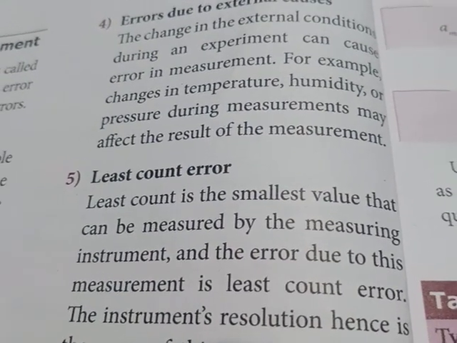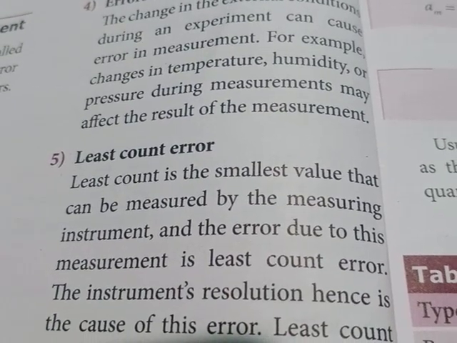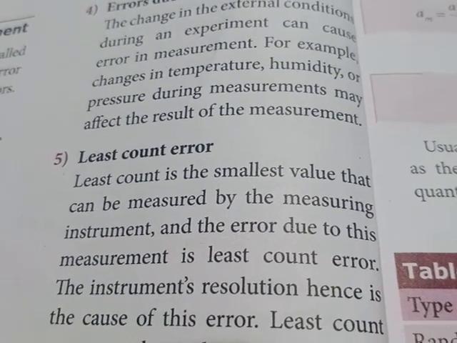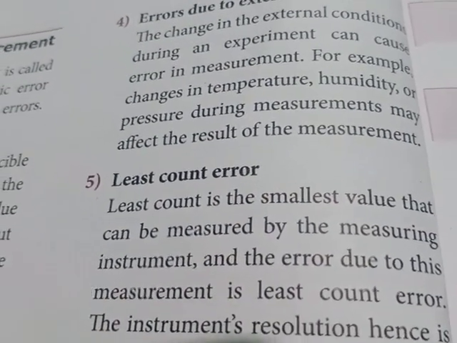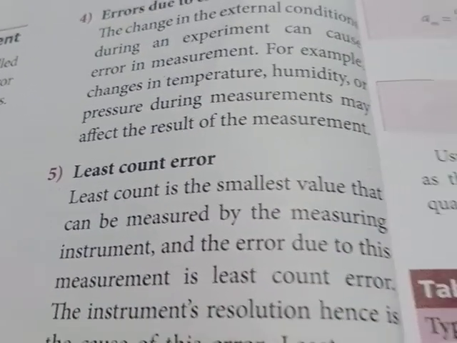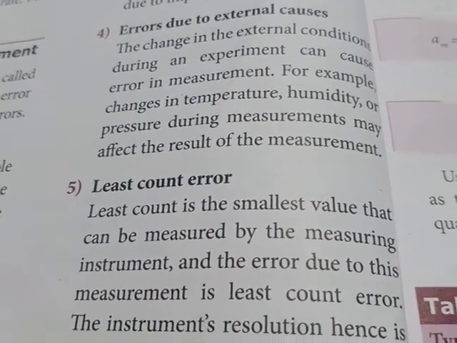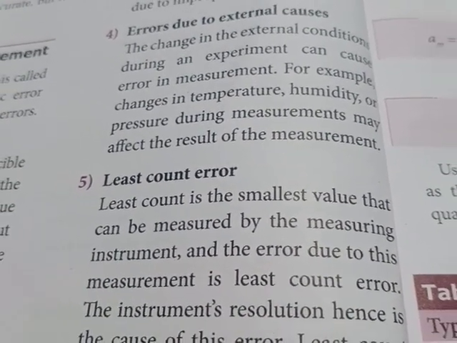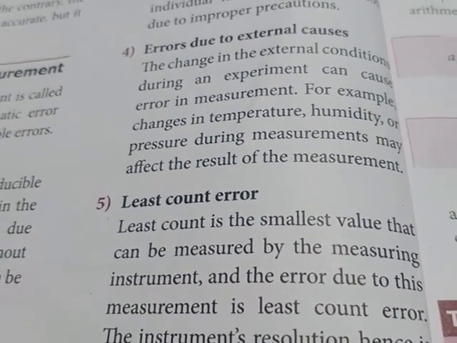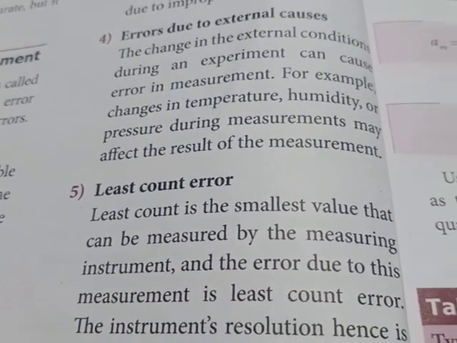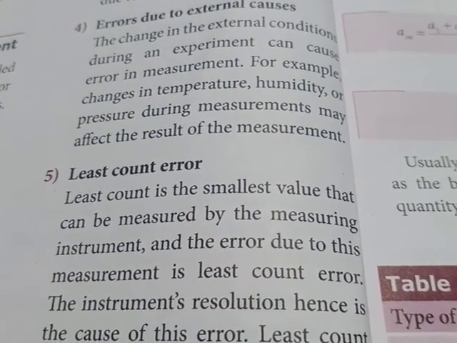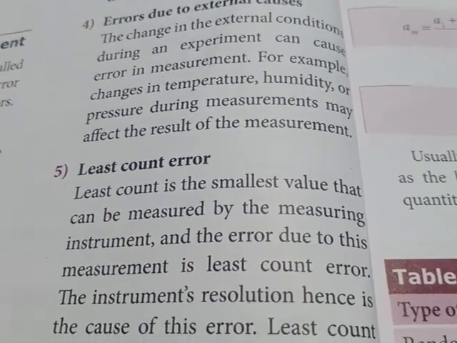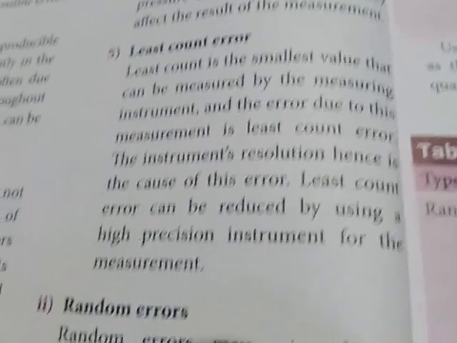So least count error means what? It is the smallest value that can be measured by the measuring instrument, and the error due to this measurement is called a least count error. All instruments have some smallest value we can measure. For a ruler, you can divide by its divisions. Ammeter also, voltmeter also, for all these instruments we can find the least count value. So we will get one small value. That value is the reason why a least count error occurs during the experiment.